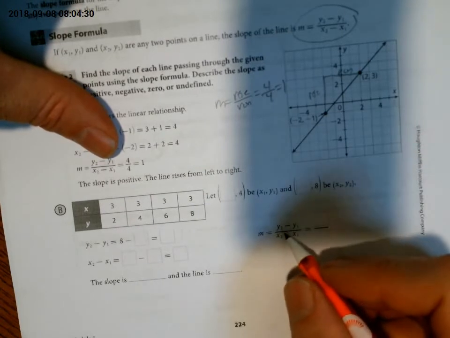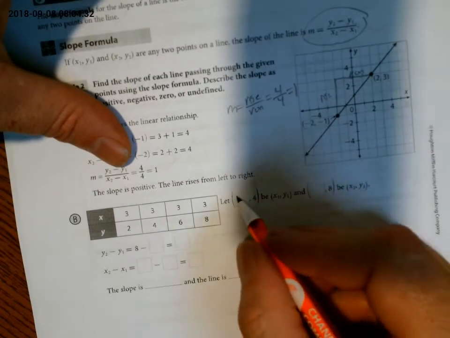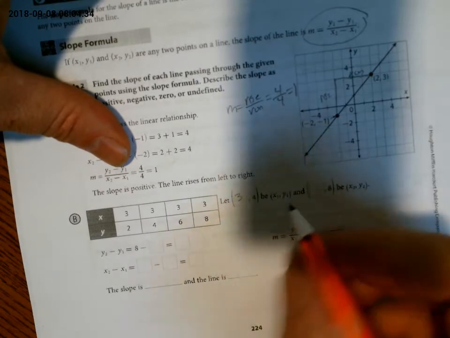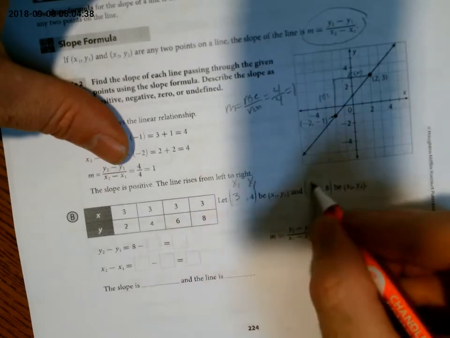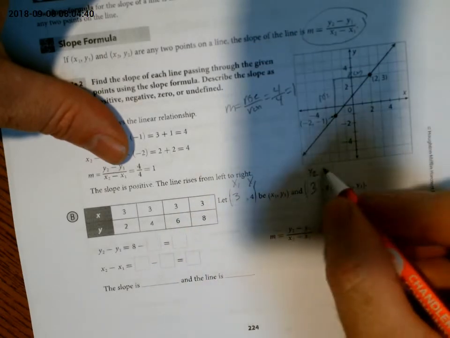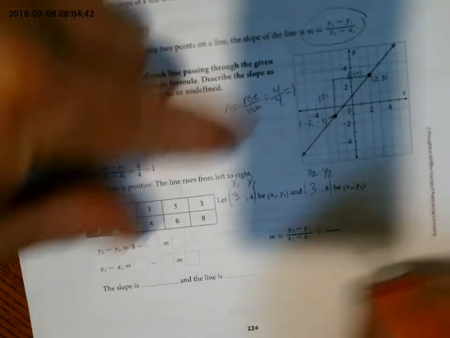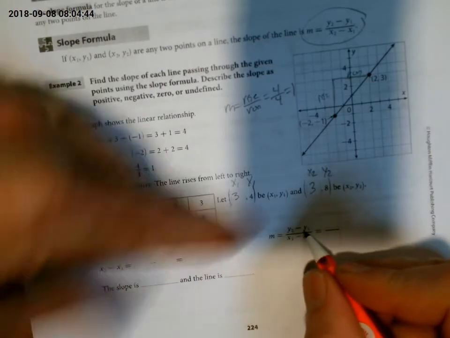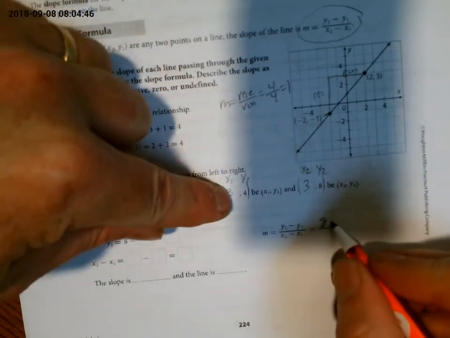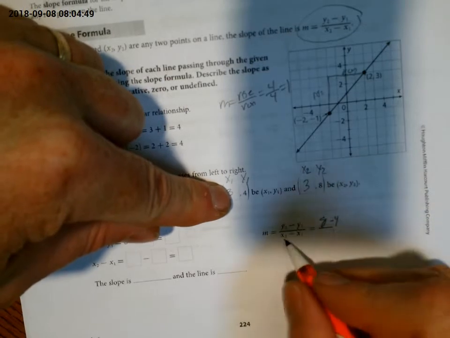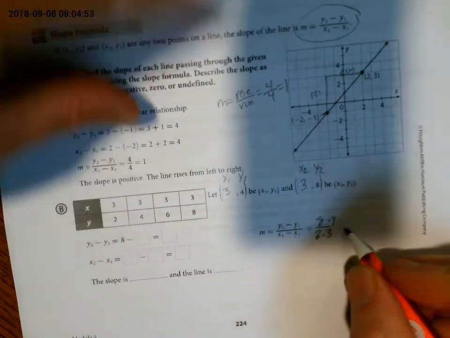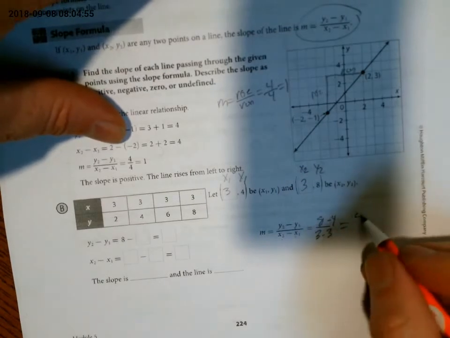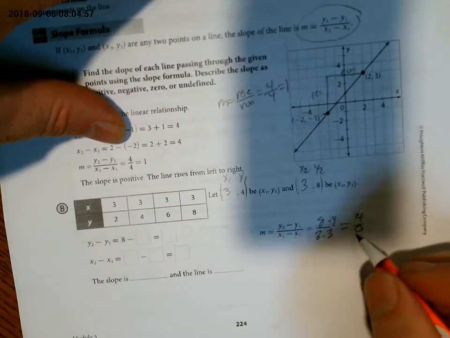Alright? So this says let 3, 4 be x1, y1, so we'll call this x1, y1, and it says let 3, 8 be x2, y2. So here we go. y2 minus y1 is our rise, 8 minus 4 is our rise, x2 minus x1 is our run, 3 minus 3 is our run, and we get 4 over 0, right?